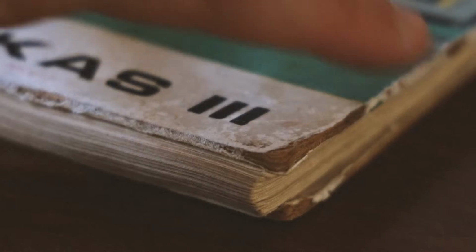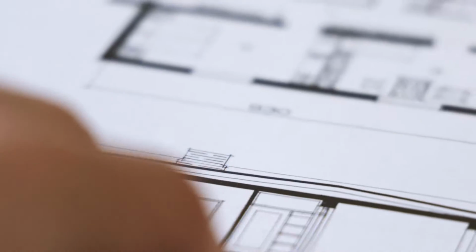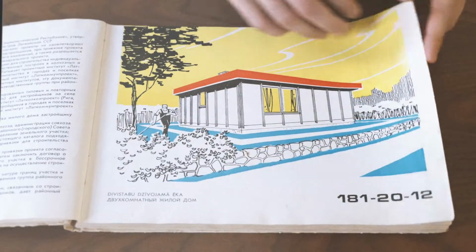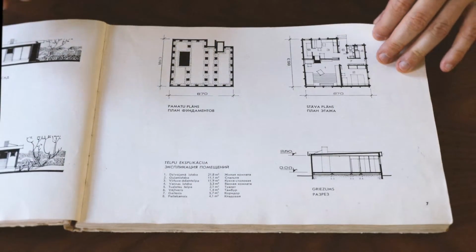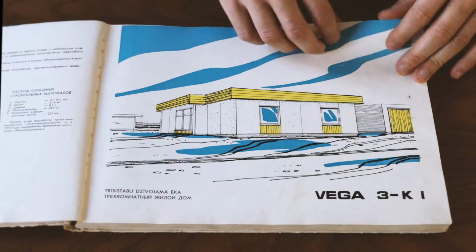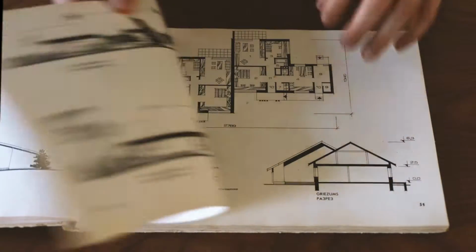So this book was made in Latvia while it was still under the occupation of the Soviet Union in 1975. It's a catalog containing the best residential building projects from Latvia, Lithuania and Estonia. And citizens of the Soviet Union were supposed to pick a project from these catalogs that they wanted to build.